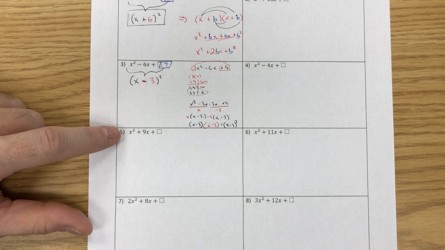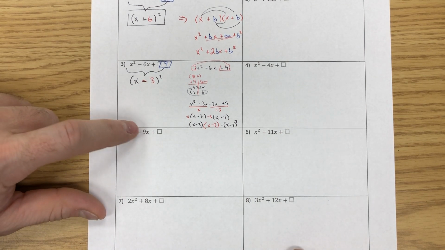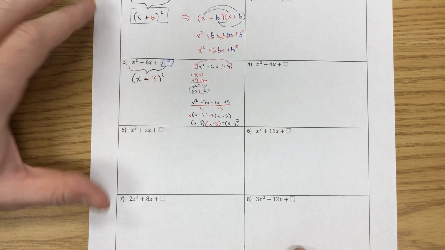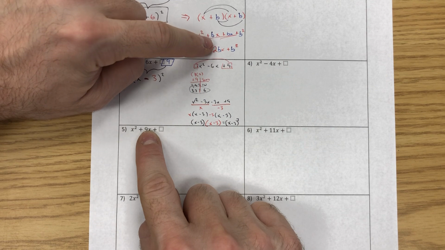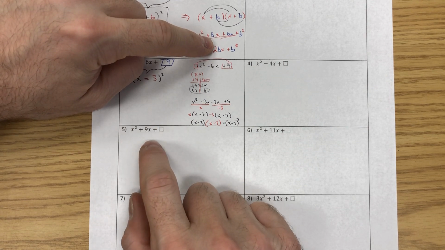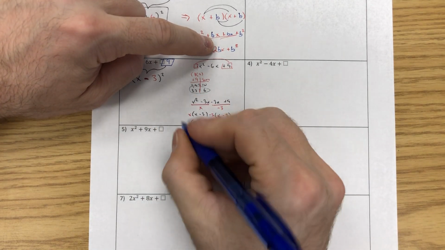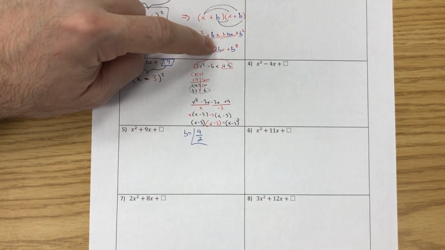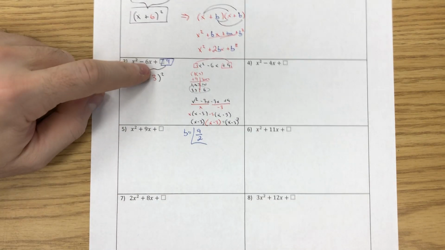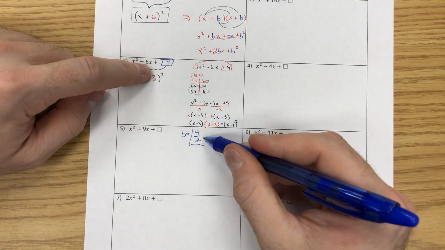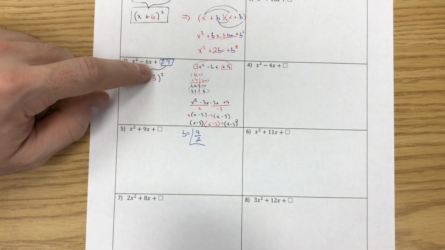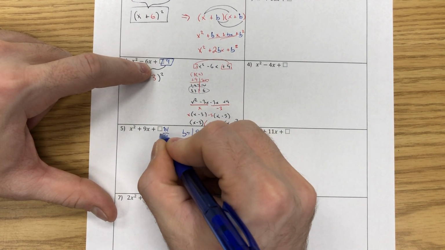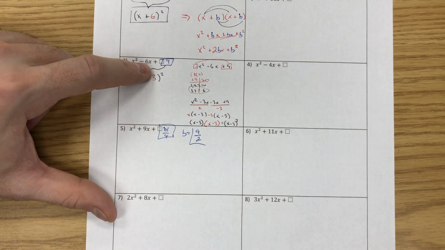Okay. Now this one's a little tricky because this one's an odd number. I know that in order to do that, I'm going to say, okay, if that is twice my b, then I need to divide that by 2. So I know that in this case, my b is equal to 9 over 2. Well, my last term is b squared, so what is 9 over 2 squared? Well, let's see, 9 squared is 81, 2 squared is 4. So I'm going to add 81 over 4.